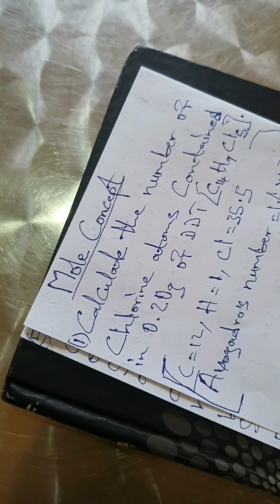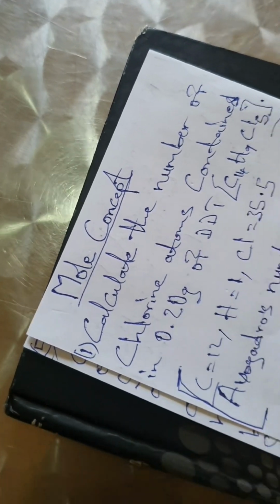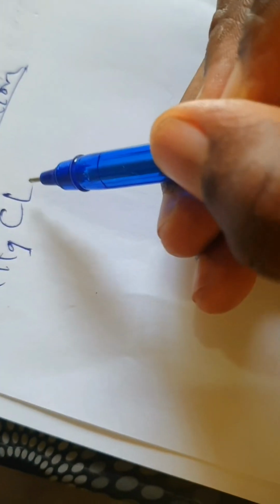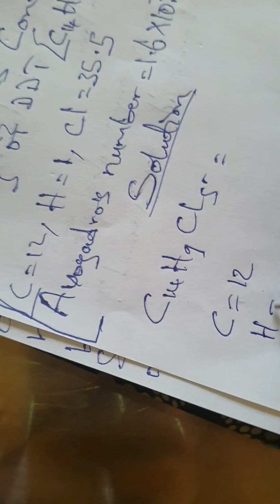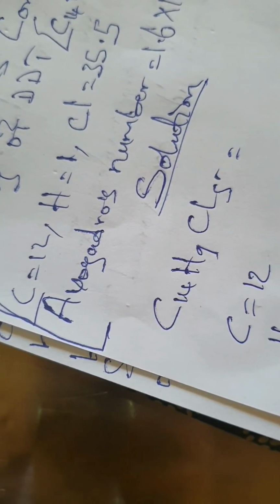Pentachlorobenzyl chloride, pardon me, C14H9Cl5. So I'm going to find first the molar mass of this one. From there we solve. That's the solution. So let's say C14H9Cl5. So C is equal to 12. H is equal to 1 and Cl is equal to 35.5.